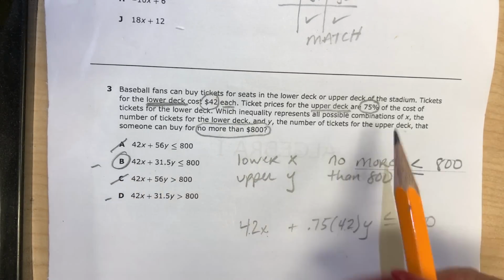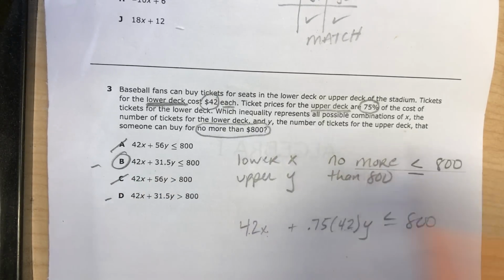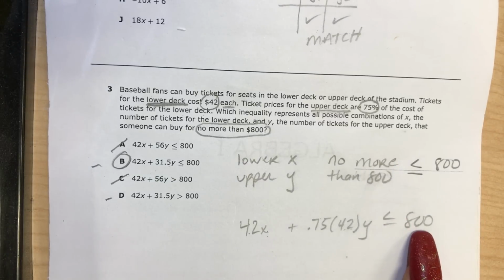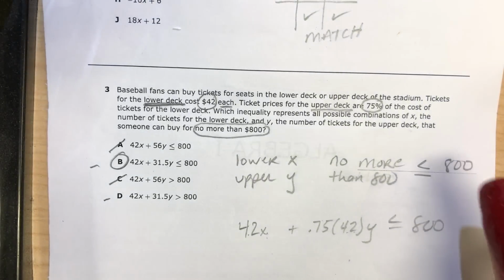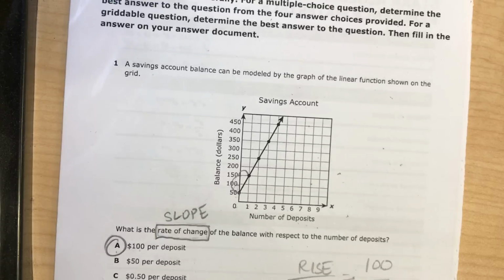Why is the answer B? It says no more than 800. That means less than or equal to 800. Because if I have no more, I can't go over. I have to be less. The answer is B. Now we do number 4.